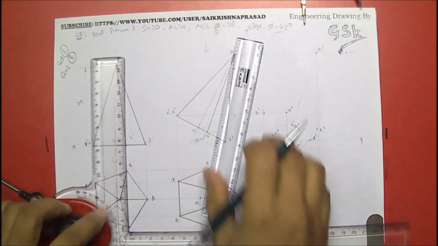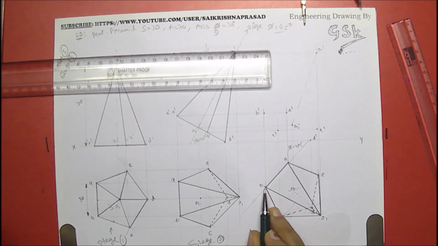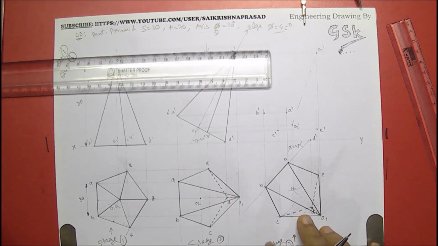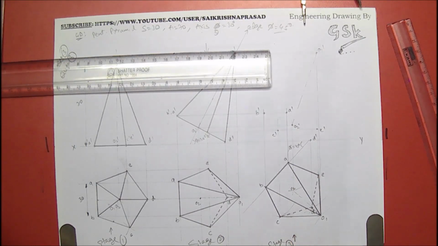Axis line is finished. Next, coming in this direction, this is stage 3, right? So in this direction, when you are looking at this, you can see B, O1, C, and D clearly visible. You can't see the A point in this direction, right?